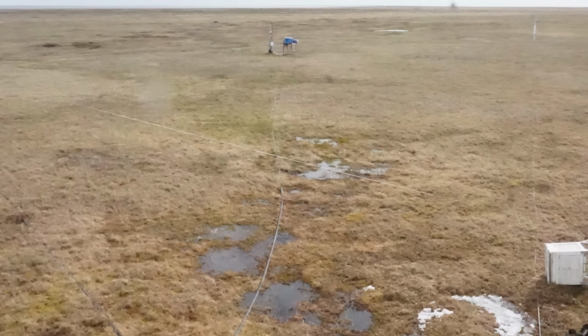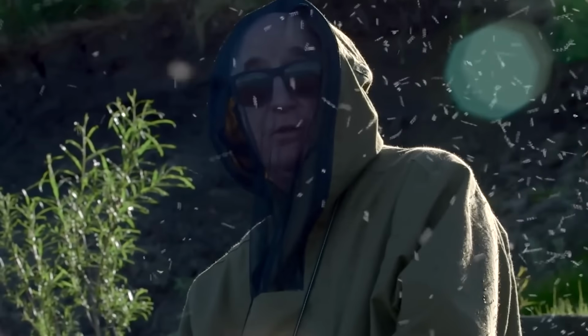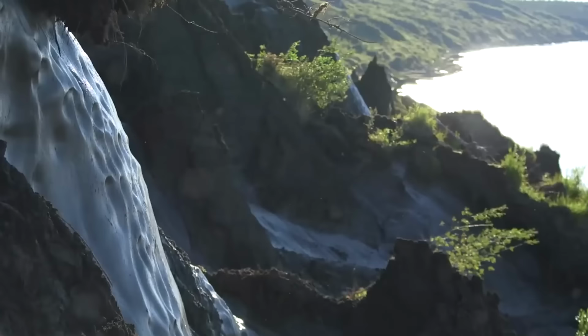This water gives way to there being so many goddamn bugs. It's like a Bethesda game.